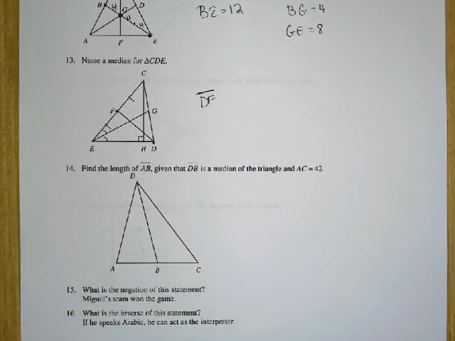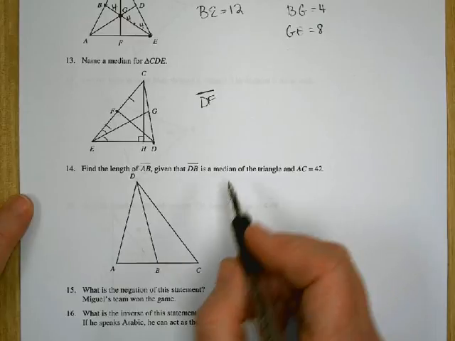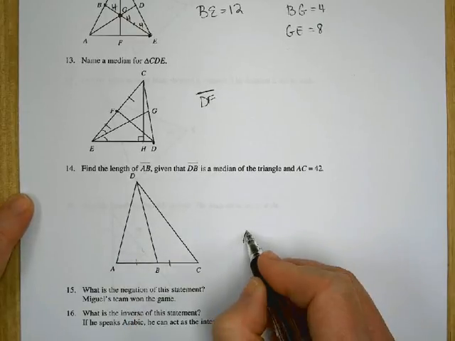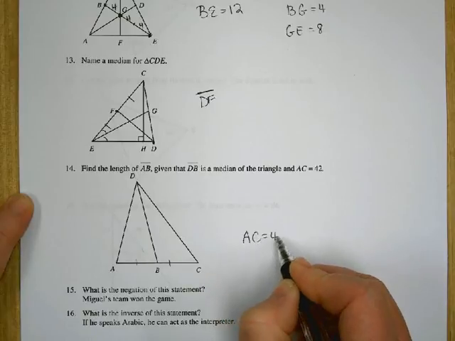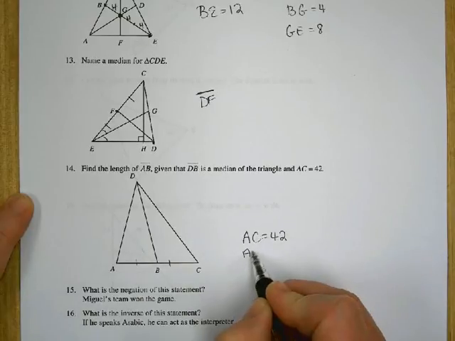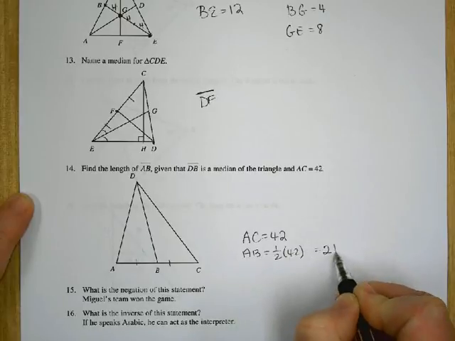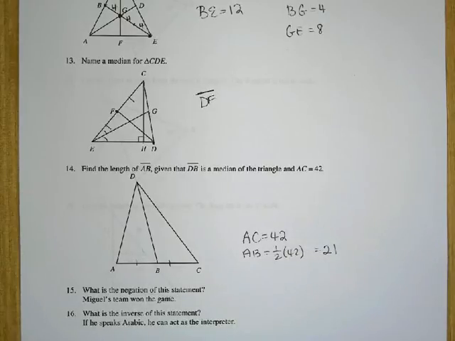14. Find the length of AB given that DB is the median of the triangle and AC is 42. Well, a median is going to cut these two in equal parts. If AC is 42, AB is half that amount. 21 is my answer for 14.